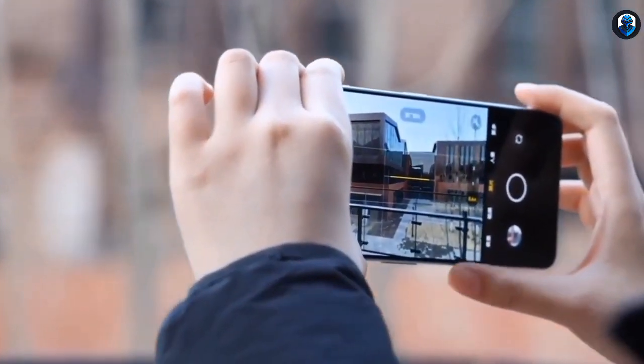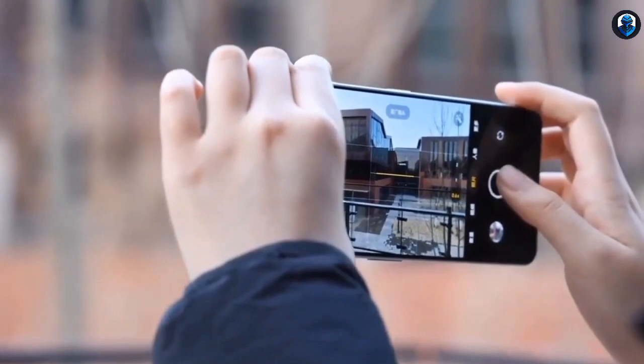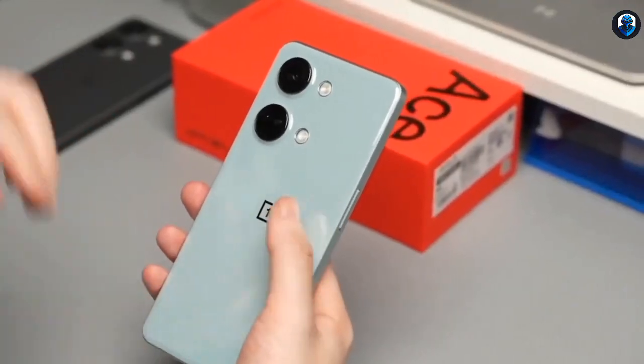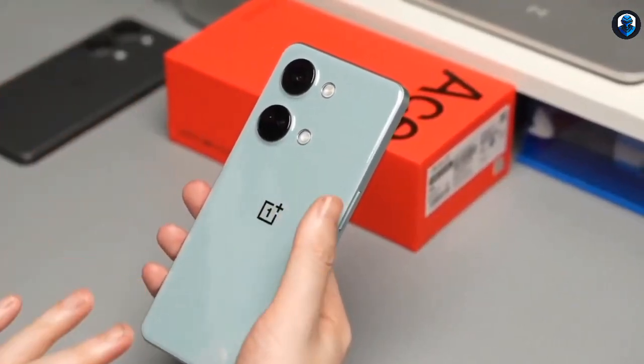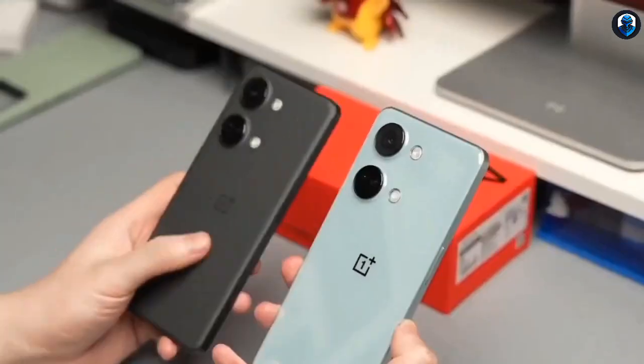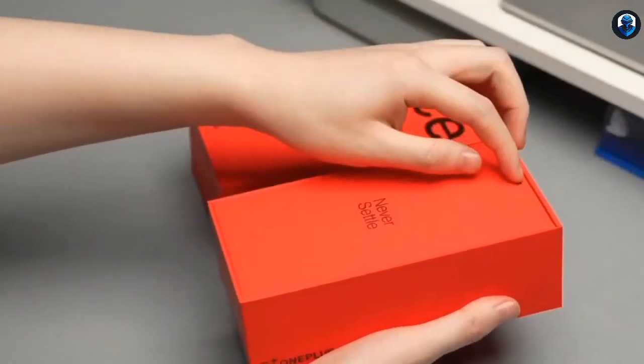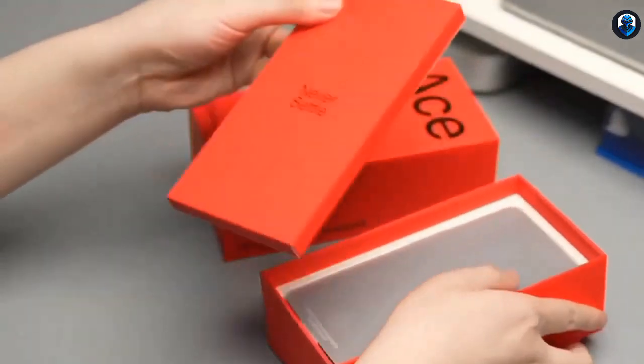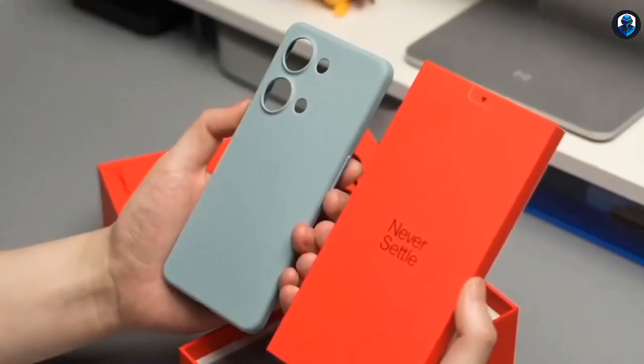And that's a wrap. Based on the leaked renders and rumored specifications, the OnePlus Nord 3 seems to be an exciting addition to the OnePlus lineup. With its sleek design, powerful performance, and impressive camera capabilities, it's definitely a device worth keeping an eye on. As always, we'll keep you updated with the latest information.